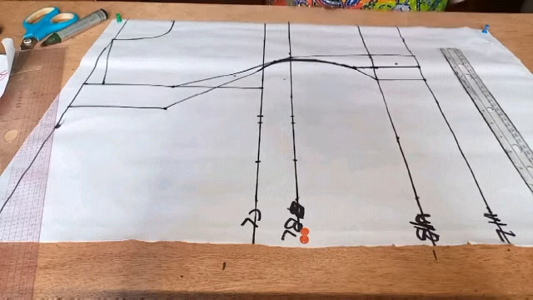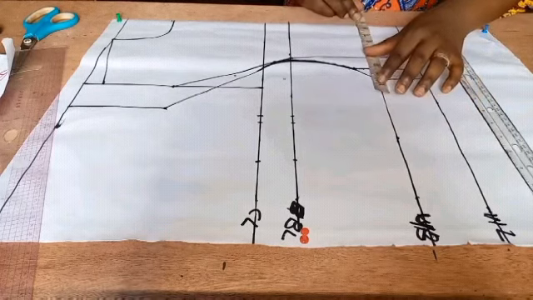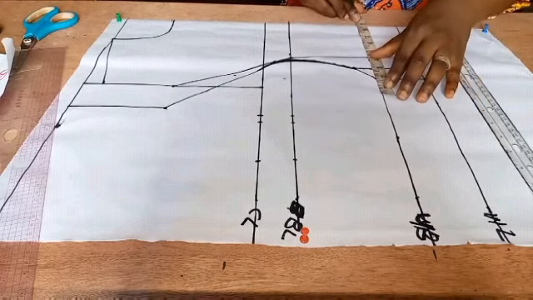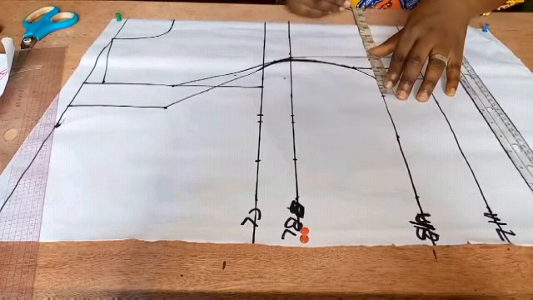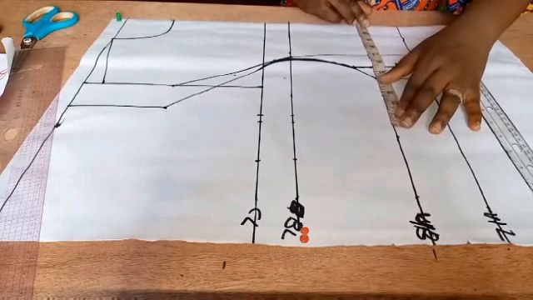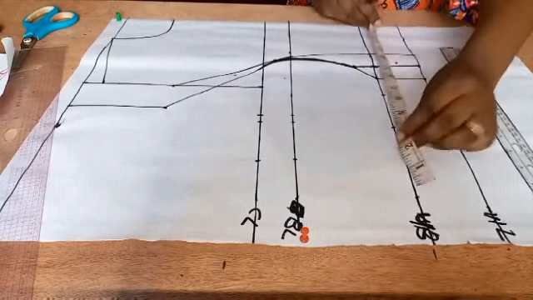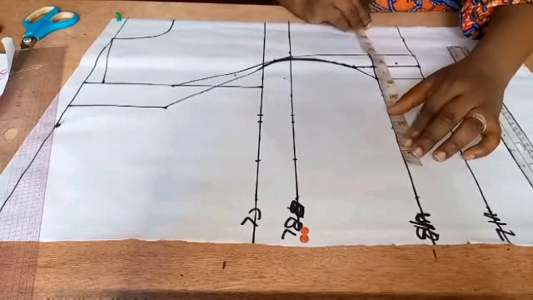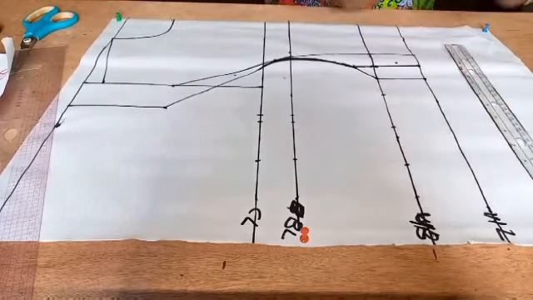So 8.5 and 2. This is it. This is our 35. So our 2.5 inch, our hem seam, 2.5 hem seam allowance. So we also come here.